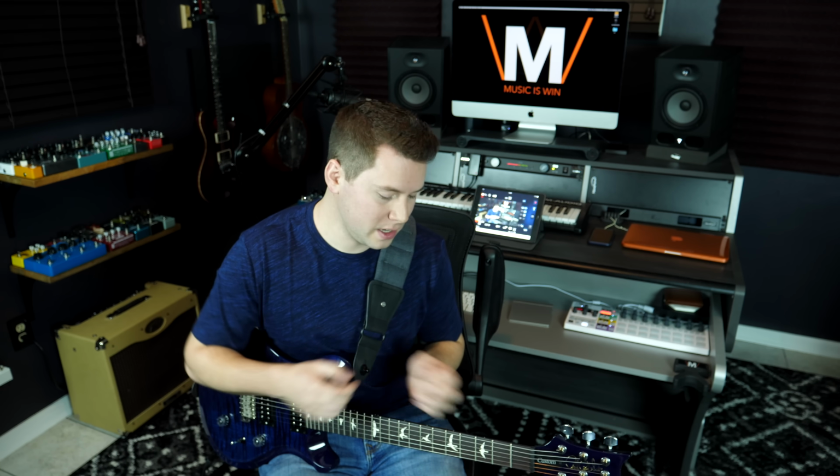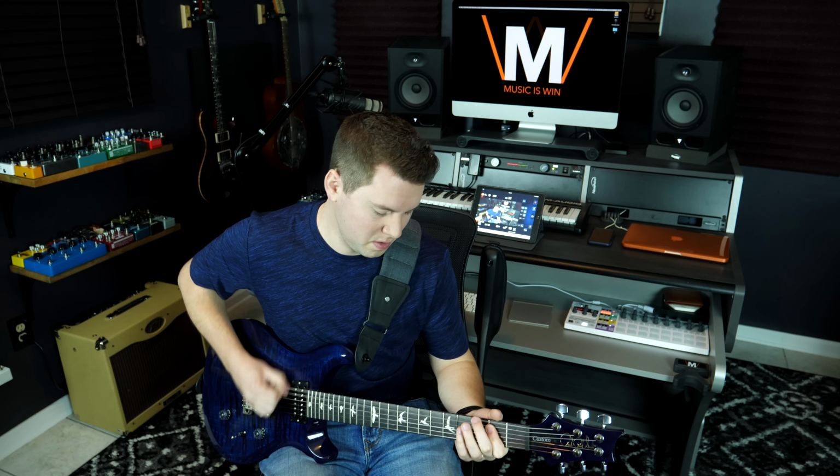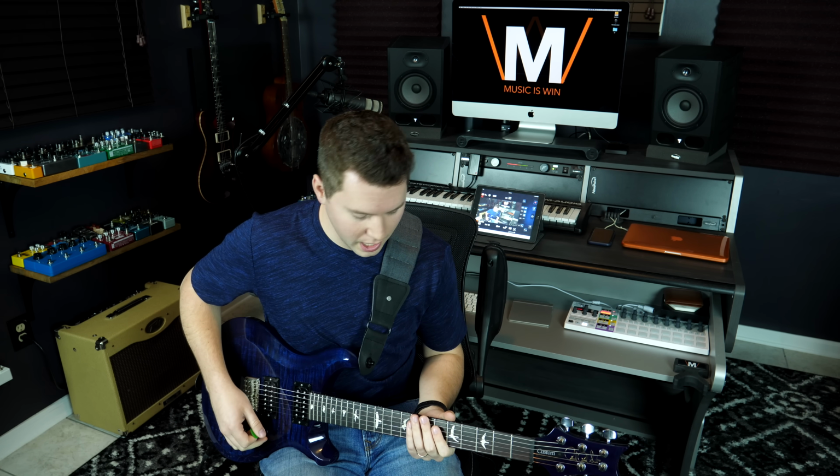Definitely an underutilized interval. The next weird interval, I would say, is a tritone, or also known as a sharp 4 or a flat 5, depending on what key you're in or what harmony is happening behind you. I have two different ways to present this. The first, kind of like metal harmony.